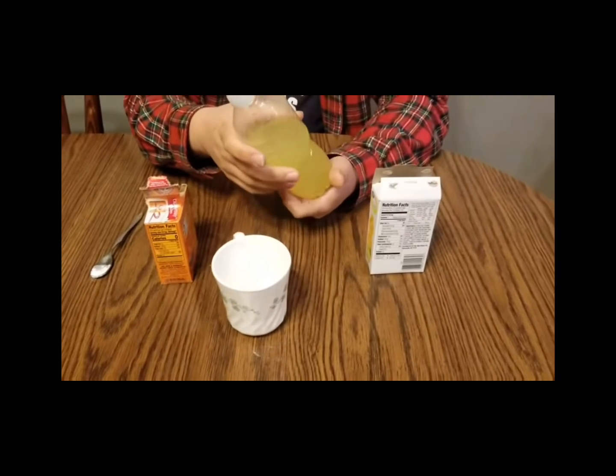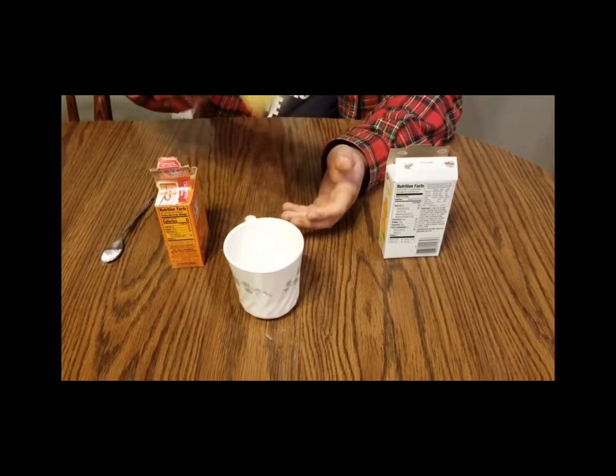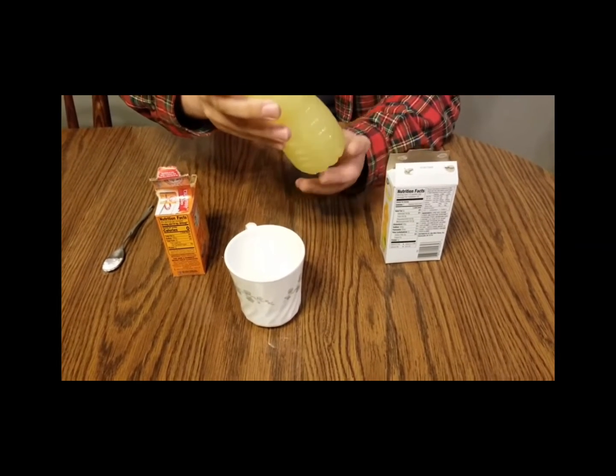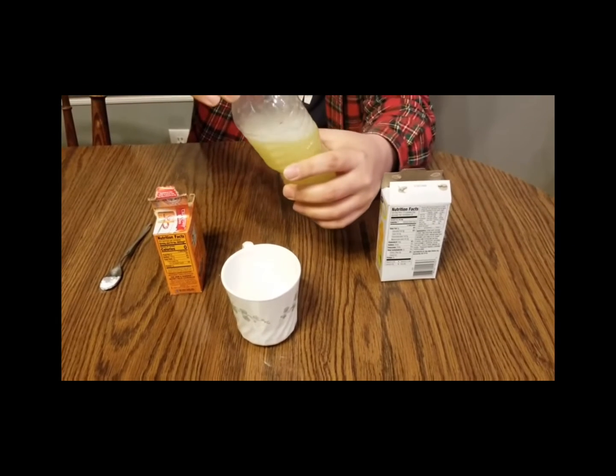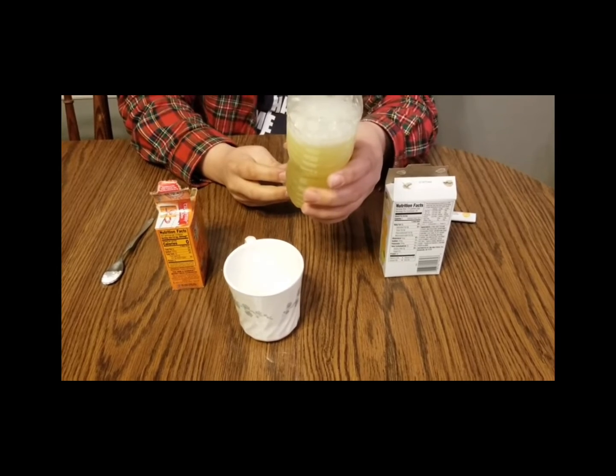And this is kind of what I already did before. And now if you can see, just shake it. Shaking more. Let's see. See, this is quite a well carbonated drink.